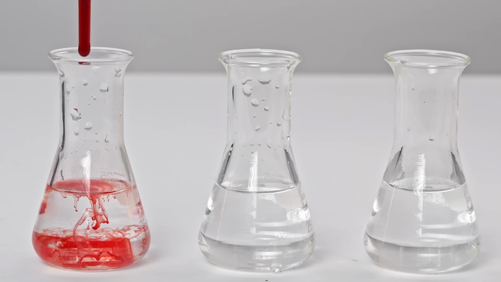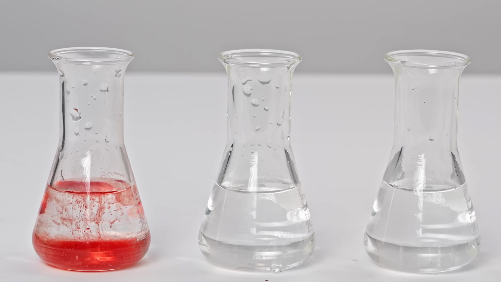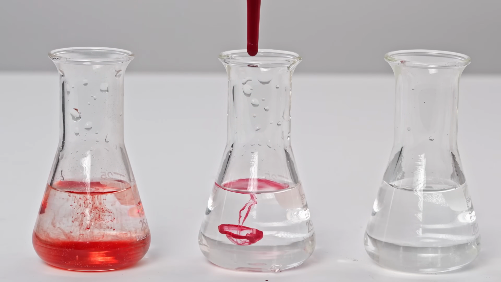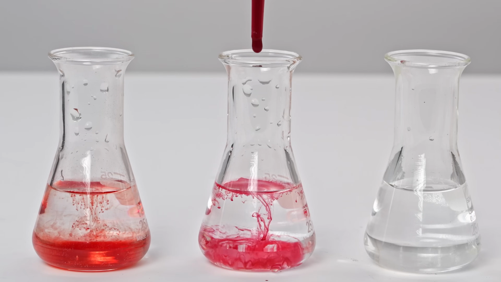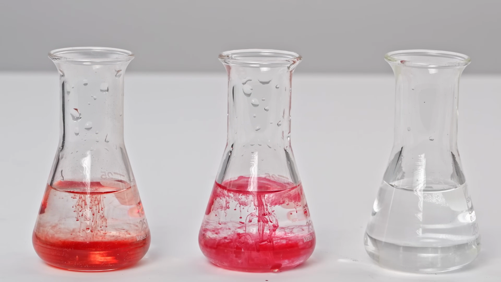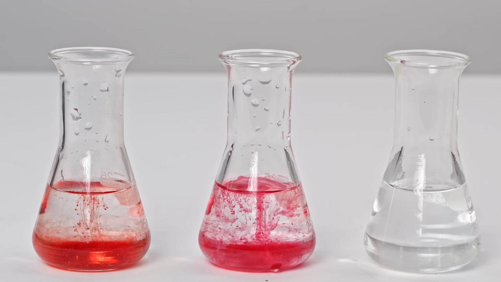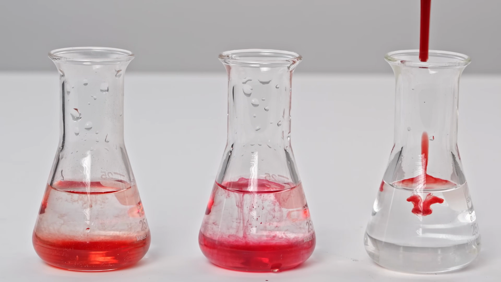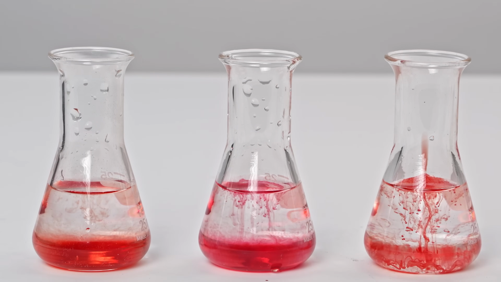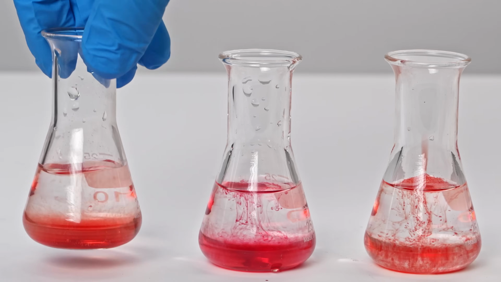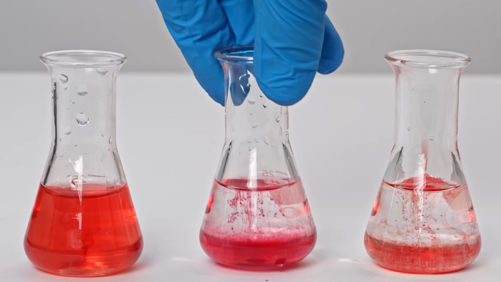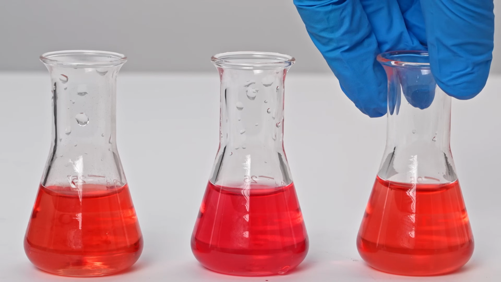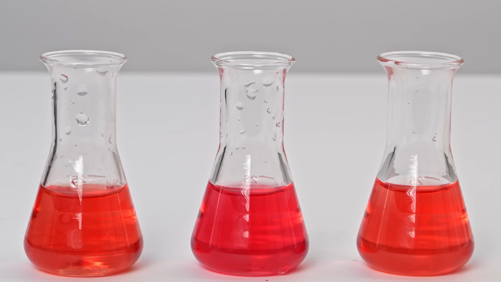This is normal blood without any effects. This blood after bubbling carbon monoxide. Here you can immediately notice the change caused by carbon monoxide. The blood has become crimson. And this blood after bubbling oxygen. Now I'll shake all 3 flasks and we'll look at the result. You can see a clear change only with carbon monoxide, while oxygen didn't change the color as much.